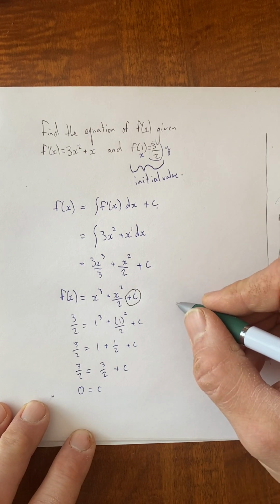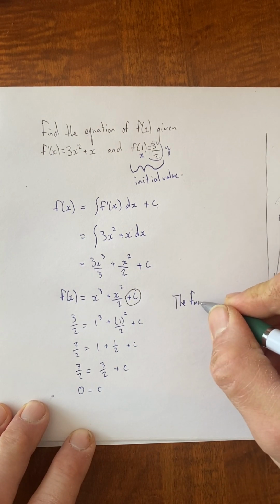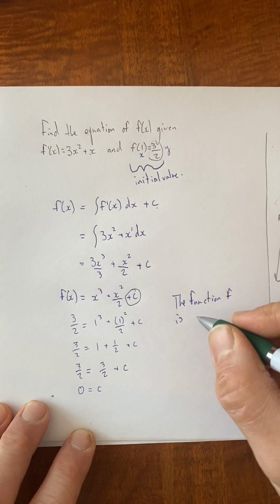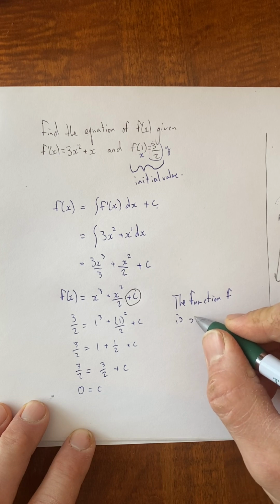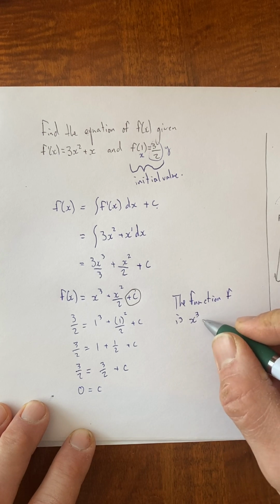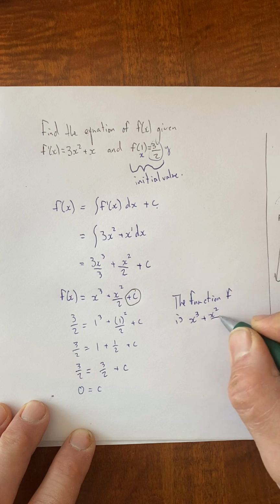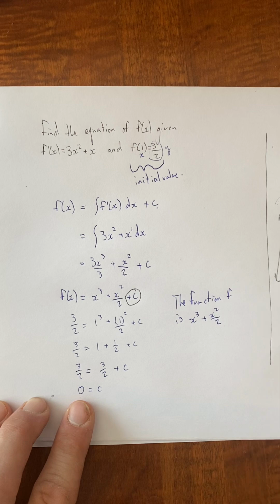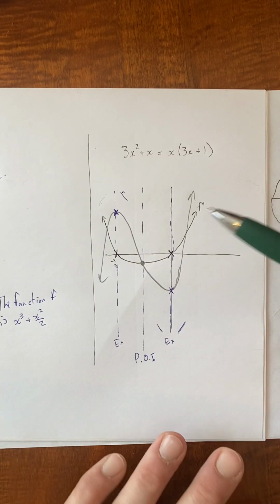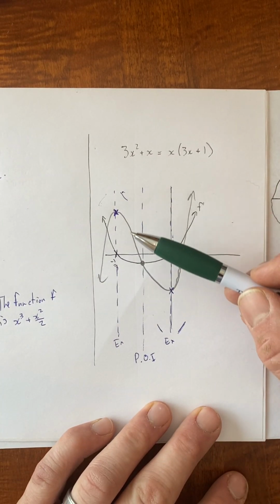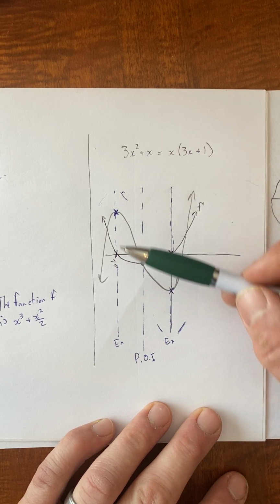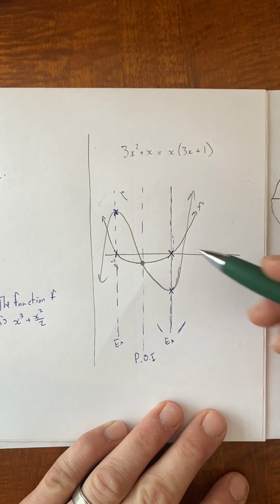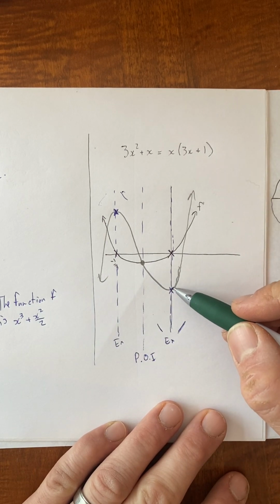This allows me to make the final statement that the function f is x cubed plus x squared over 2. I don't have to write plus c anymore because I know plus c is 0. So let's go back to the diagram and see what that meant. Well, this function that I have drawn here is a cubic function, and it is a positive cubic function, and that's perfectly fine. But it has a y-intercept of 0, so mine currently doesn't. Mine currently has a y-intercept somewhere down here.